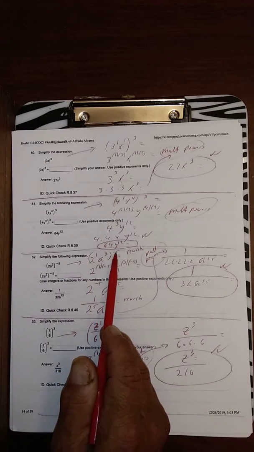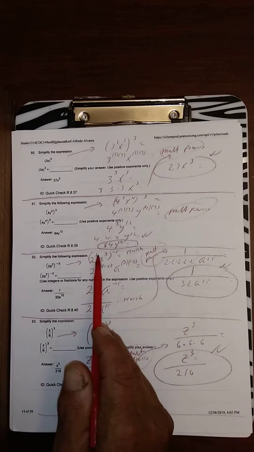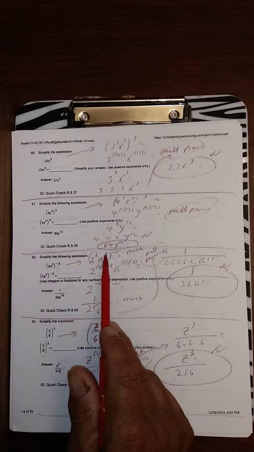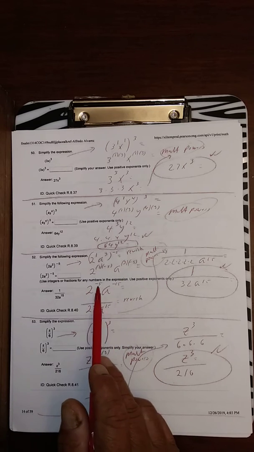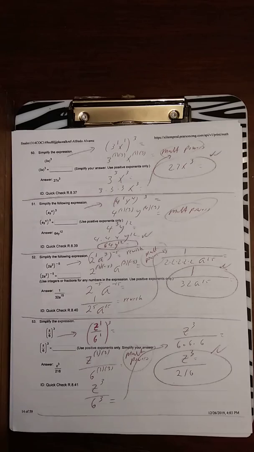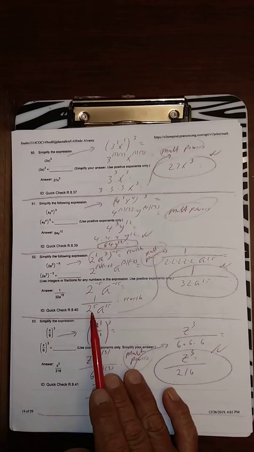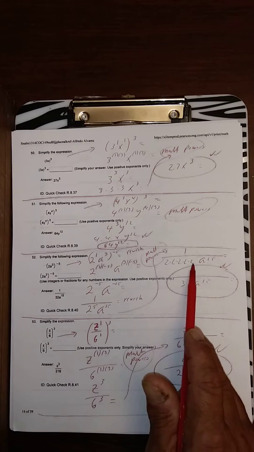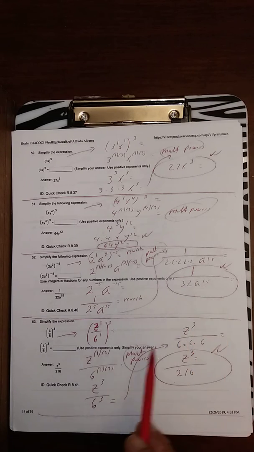Multiply the powers again. Negative 1 times that is negative 5. Negative 1 times that, negative 5 times that is negative 15. Rewrite them, 1 over 2 to the 5, 8 to the 15. 2 to the 5 is 2, 1, 2, 3, 4, 5 of those, which is 32. 1 over 32, 8 to the 15.